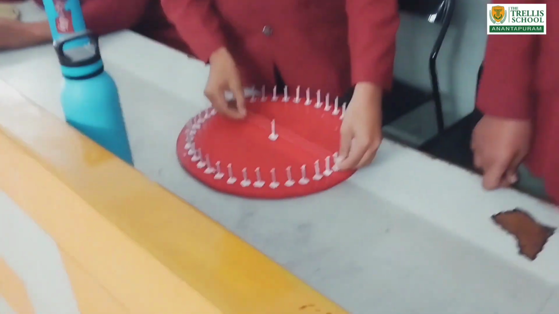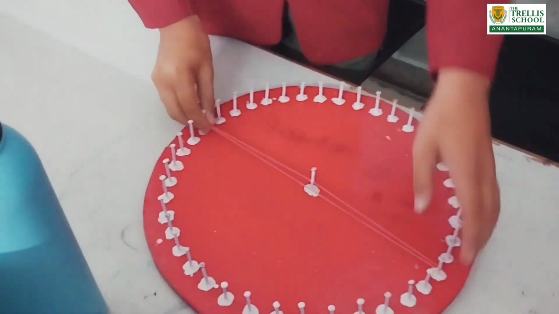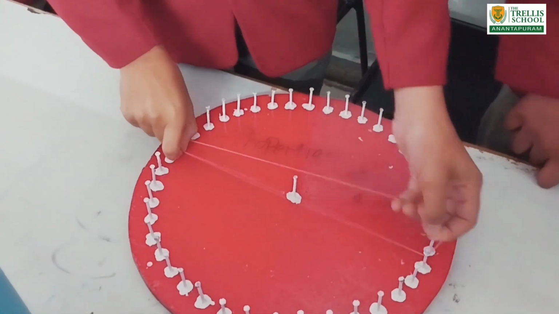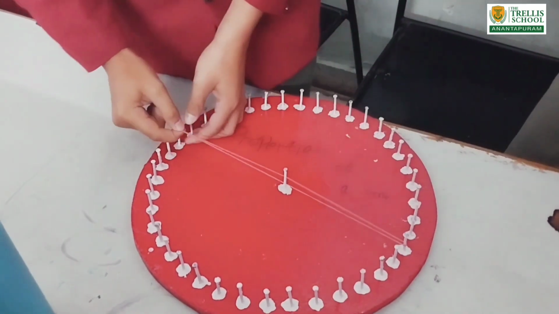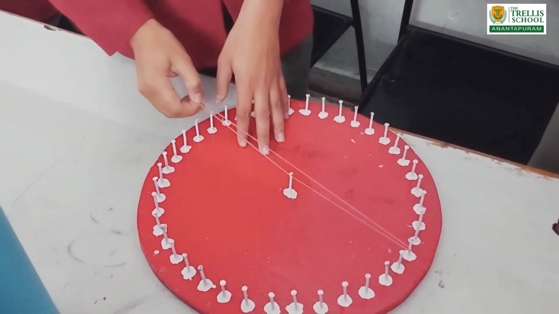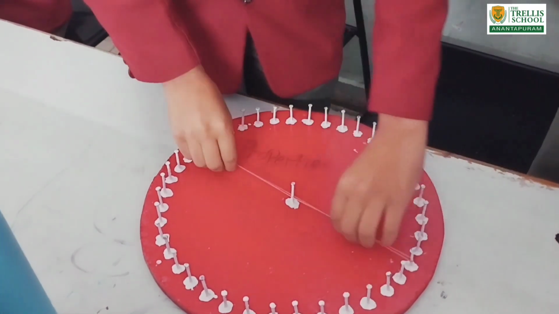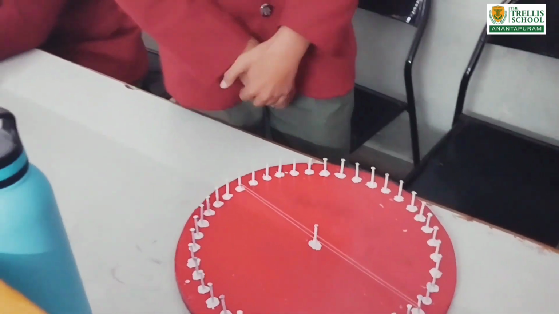Diameter. A chord that passes through the center of a circle is known as the diameter. Diameter is equal to radius into two. This is the diameter. Thank you.